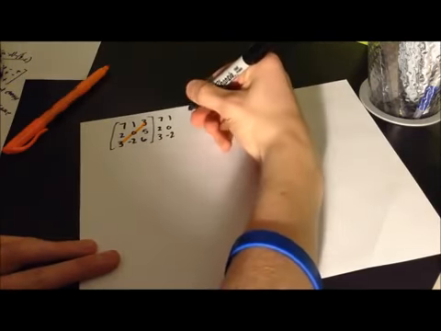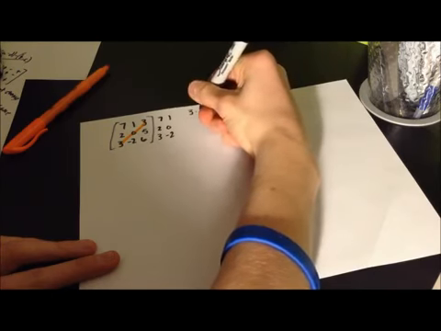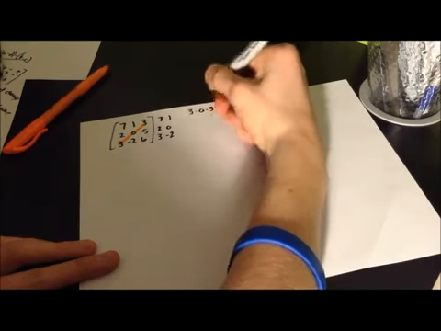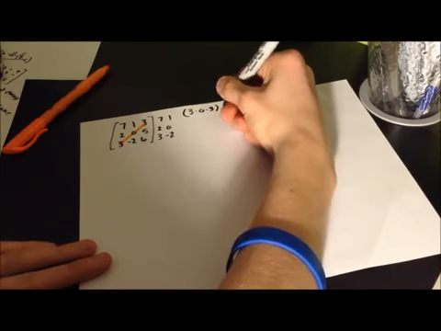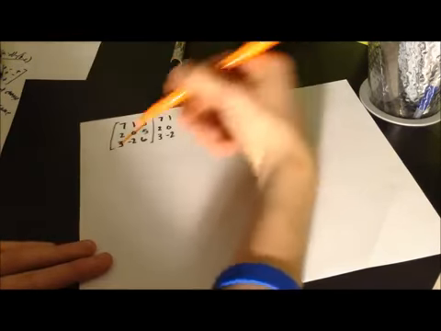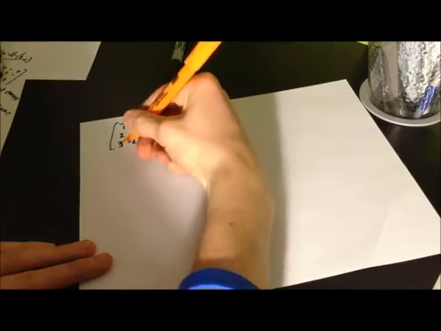So we're going to do 3 times 0 times 3, plus, and we're going to do a diagonal for each one.